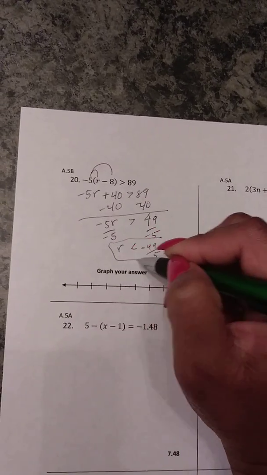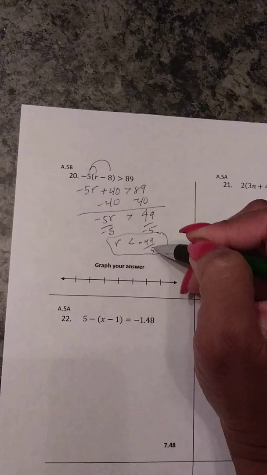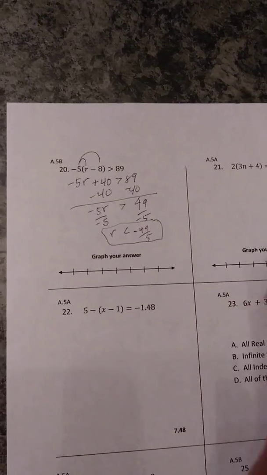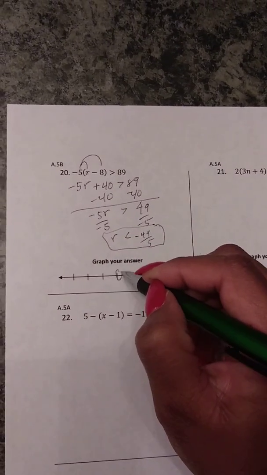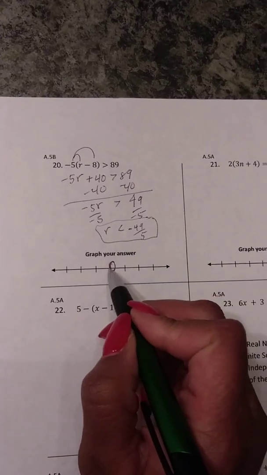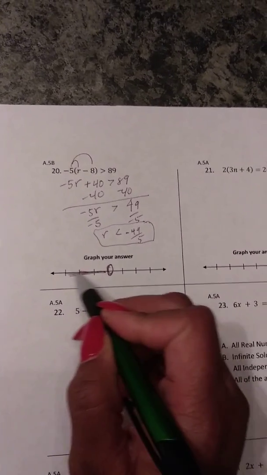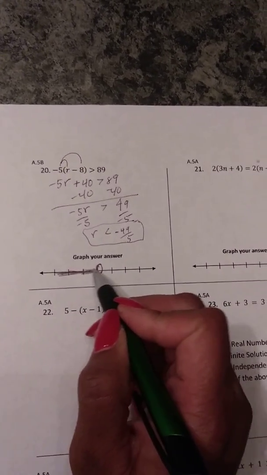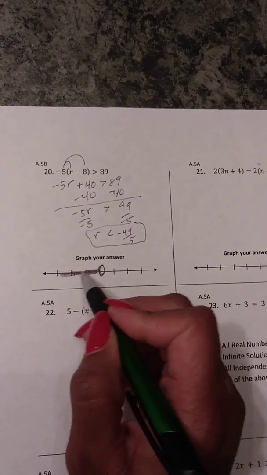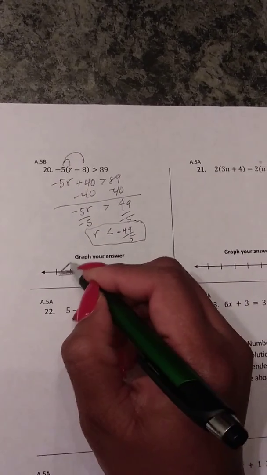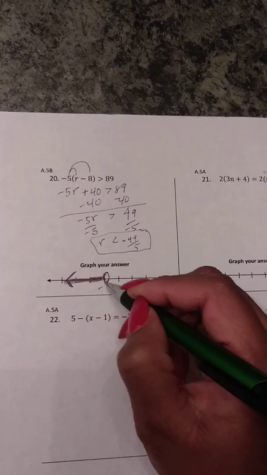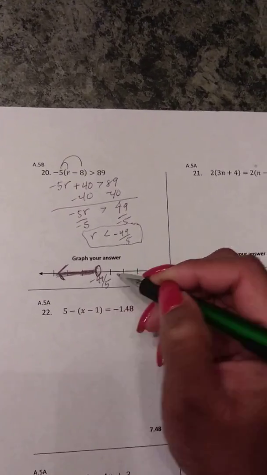Leave it as a fraction or make it a decimal. Open circle, shade to the left. This is negative 49 over 5.